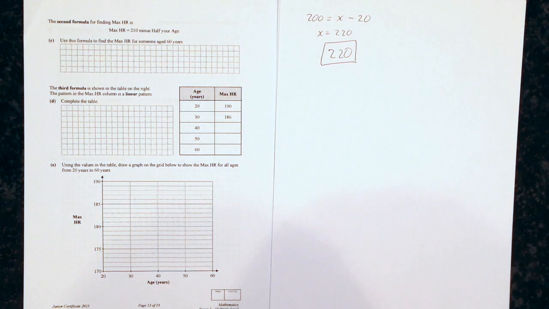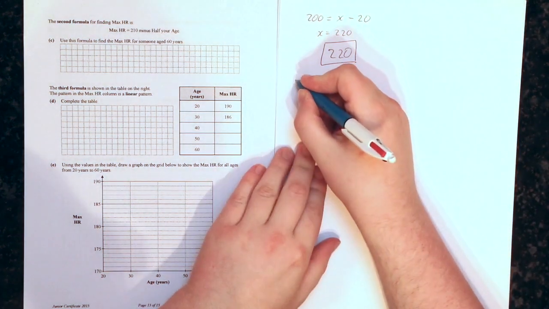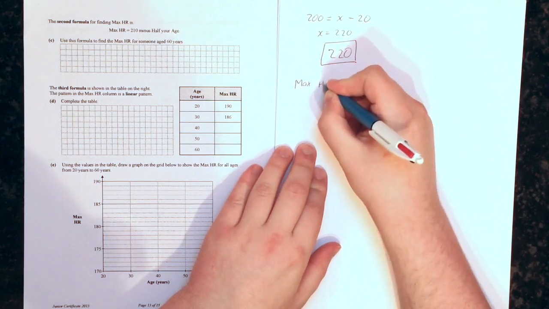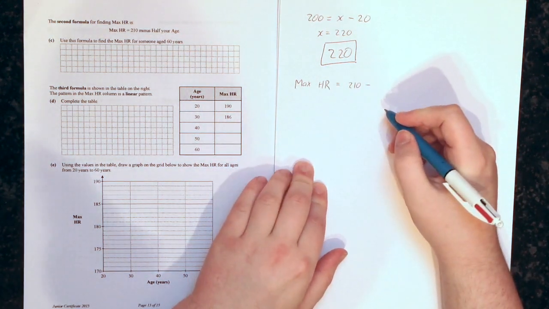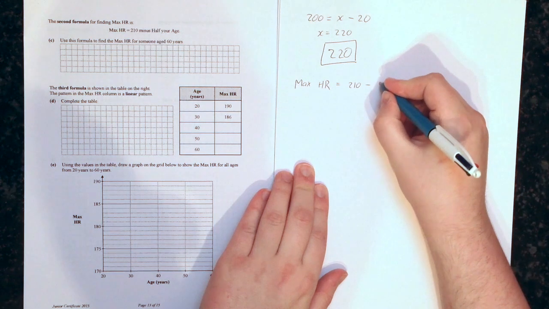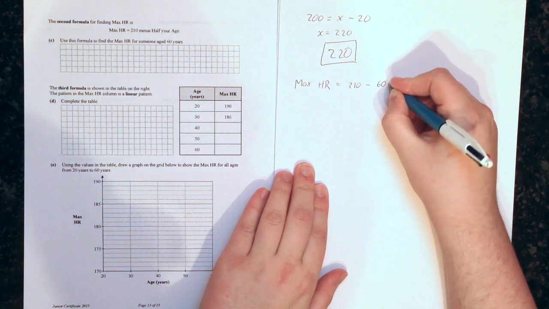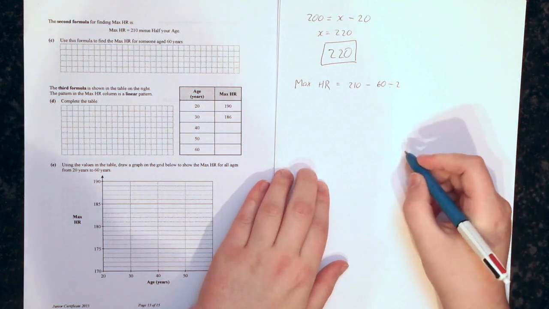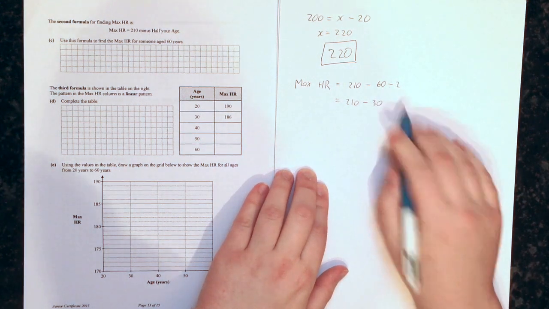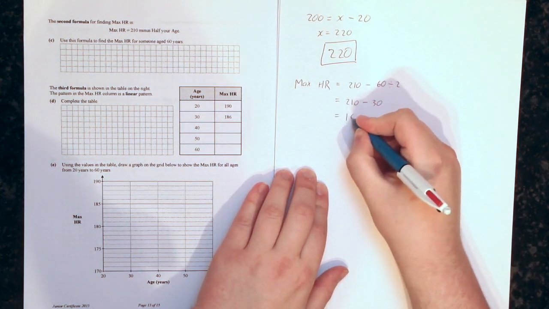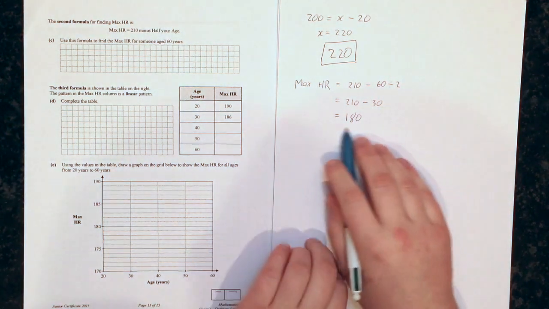The second formula for finding maximum heart rate is maximum heart rate is equal to 210 minus half of your age. Use this formula to find the maximum heart rate for someone aged 60. So the formula is max heart rate is equal to 210 minus half of your age. The age is 60, divided by 2 to get half. So that's equal to 210 minus 30, which is half of 60, which is equal to 180. So there's the answer for part C.